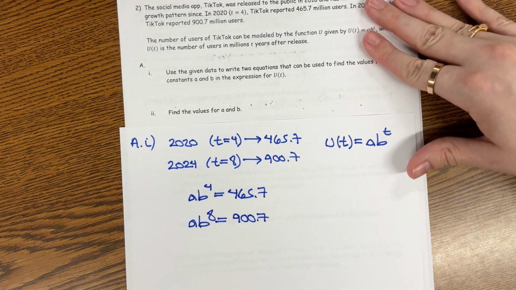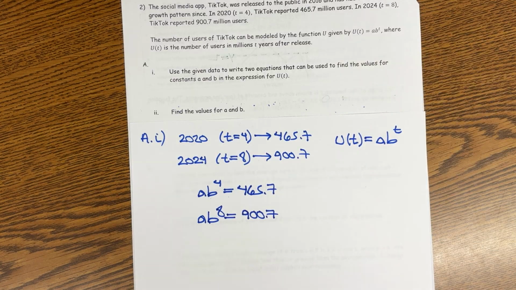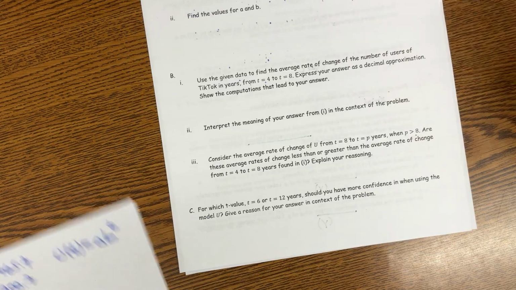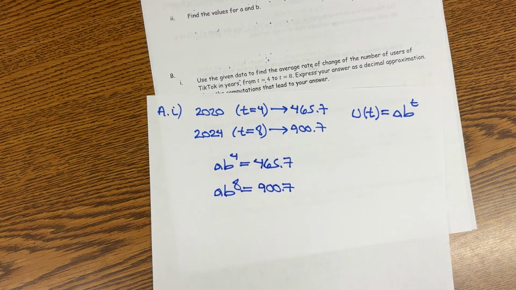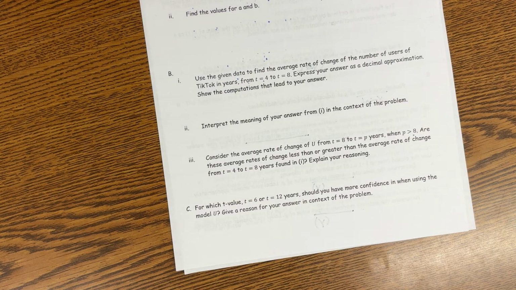And then in the second part, now we're actually gonna find the values for A and B. Let me actually get another piece of paper so it doesn't bleed through underneath.